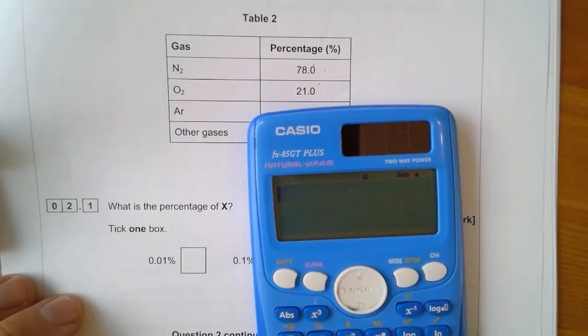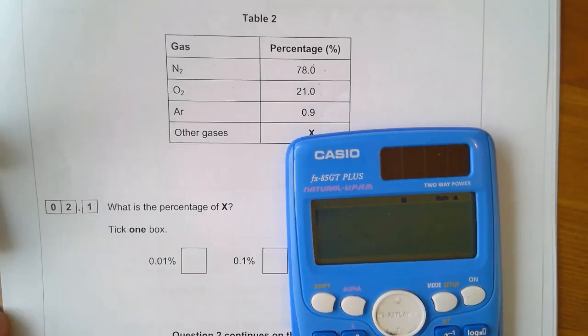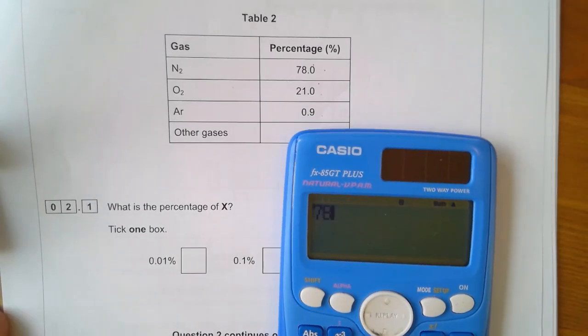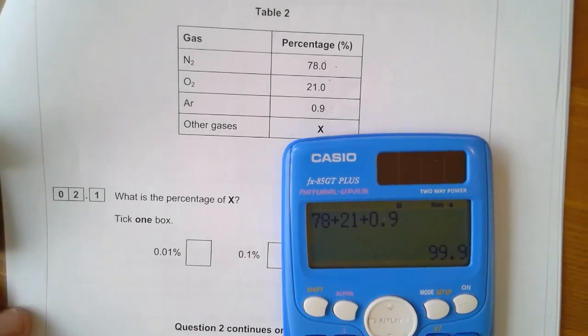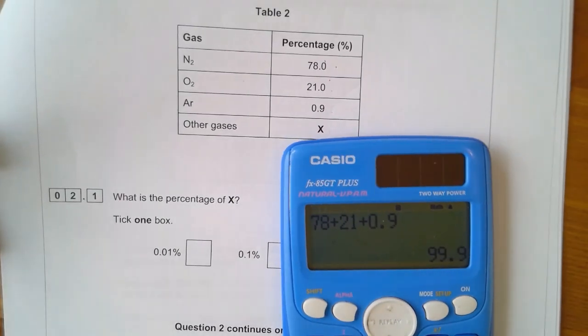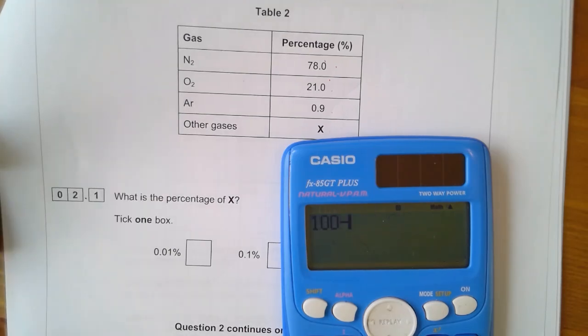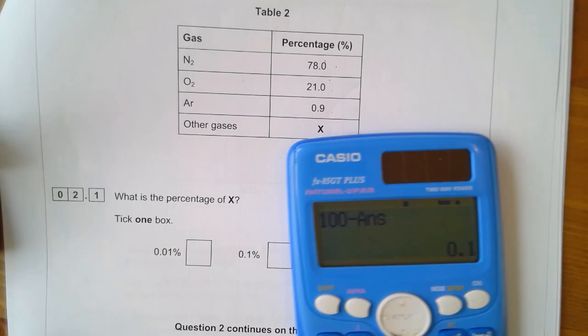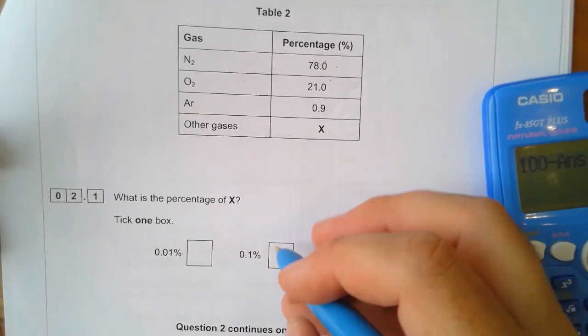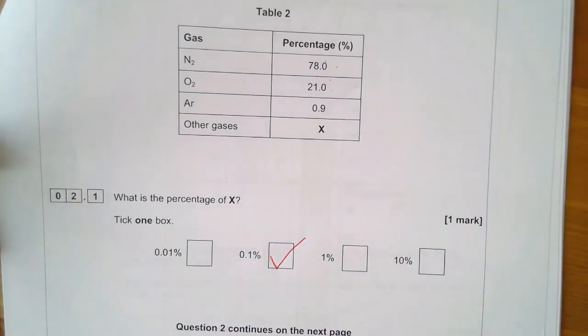So I'll take my calculator first. We'll do 78 plus 21 plus 0.9, equals, that gives us 99.9. These gases are obviously going to add up to 100 because it's a percent. So we'll do 100, take away our answer, and that will give us 0.1. Always use your calculator for these.